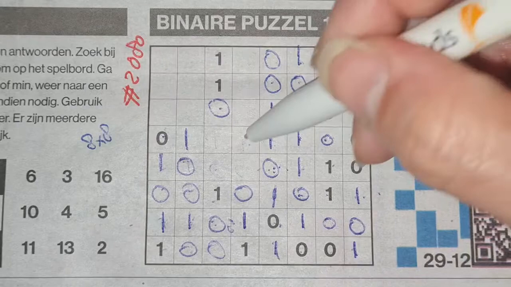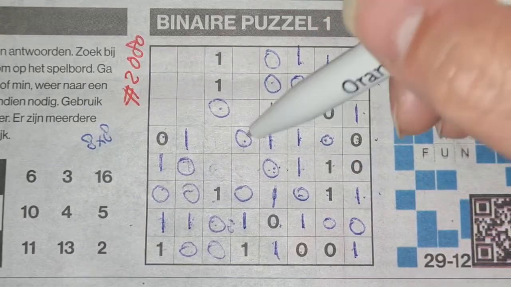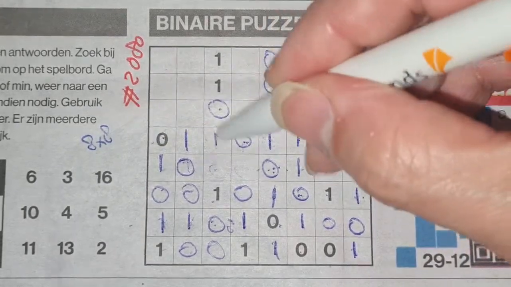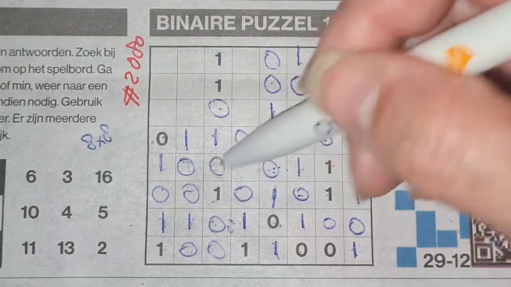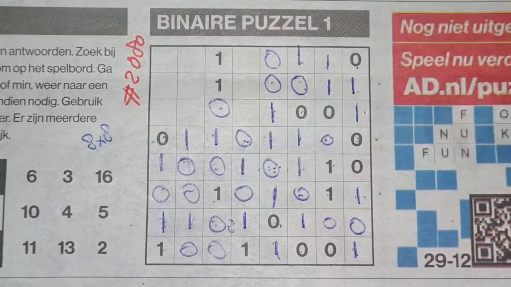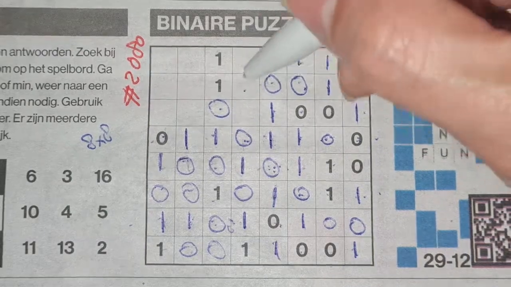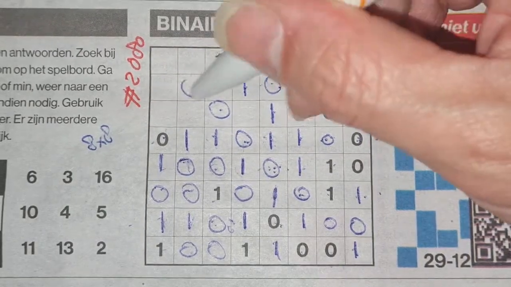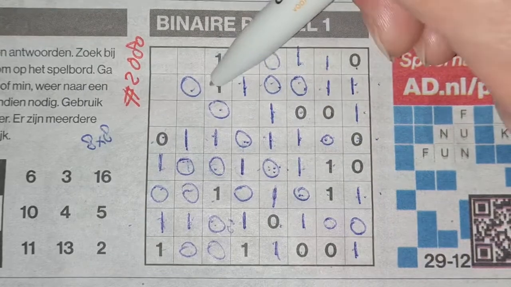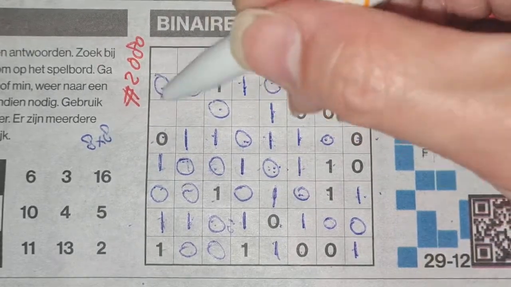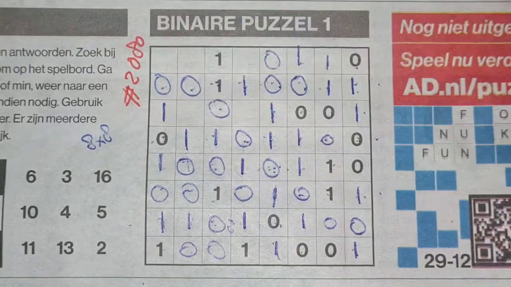Double one here, no, there no. We have now 4 O's, so the rest are ones. Between 2 ones comes an O. Between 2 O's comes an 1. Double O, here one, there one. Double one, here no, there no. 1, 2, 3, 4 ones, so the rest are O's. Between 2 O's comes an 1.